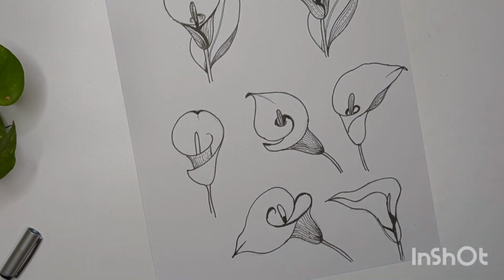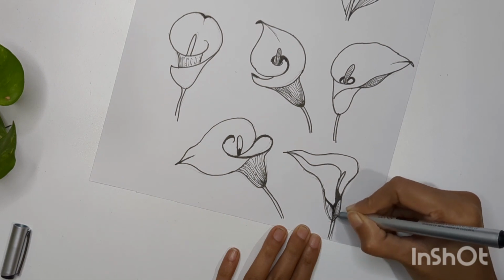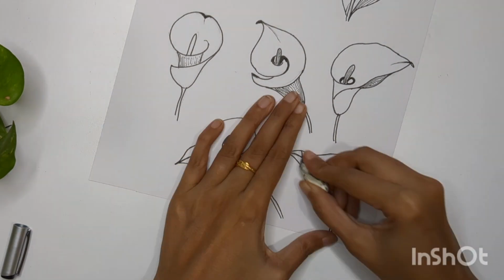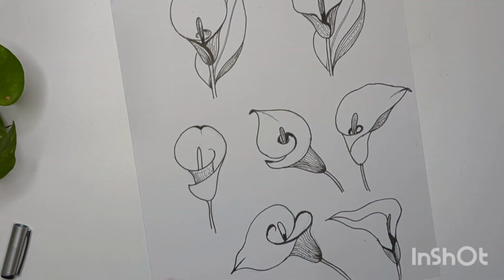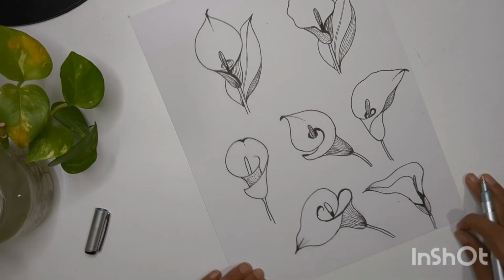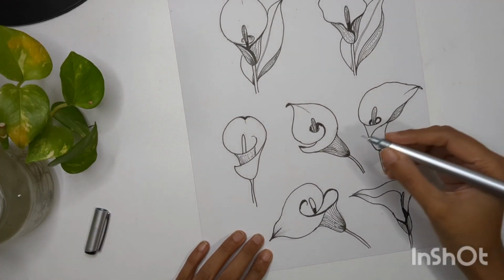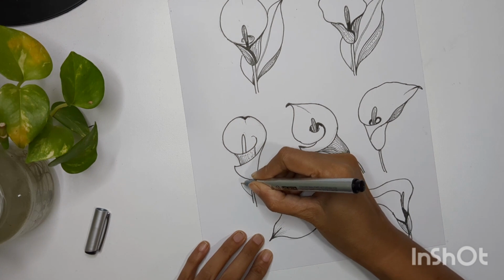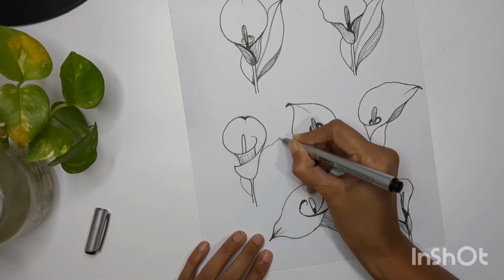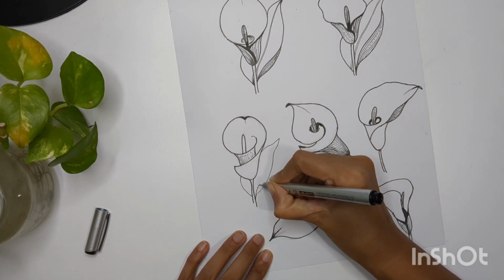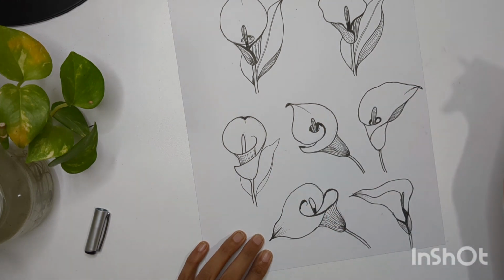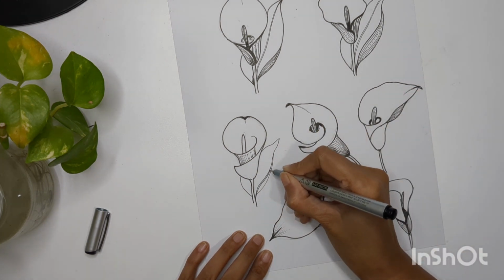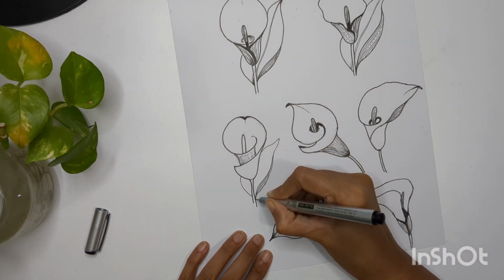So likewise you can do different perspectives of Calla lily flower. You can add leaves as well, because we have already done with the flowers. We cannot do the leaf in the foreground, that's why I'm adding leaves at the background.